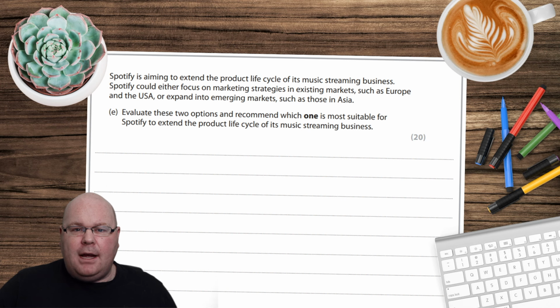So 20-mark essays in Edexcel A-level business exams all tend to follow the same kind of structure. They'll present a business that has got two different issues, two different strategies that it's considering using. It's always a bit of a dilemma for the business in the question. Should they go with strategy A or strategy B? Should they make this decision or should they make that decision?